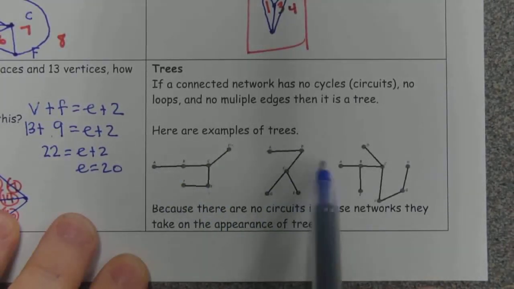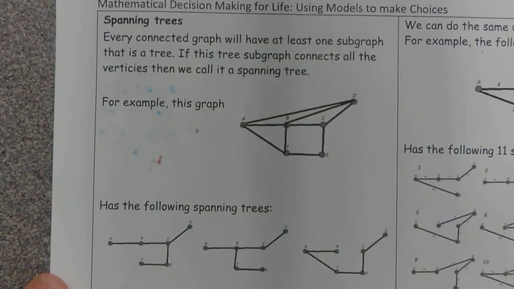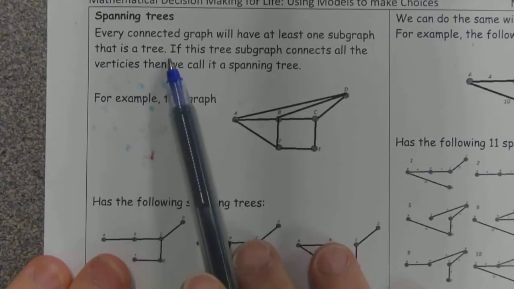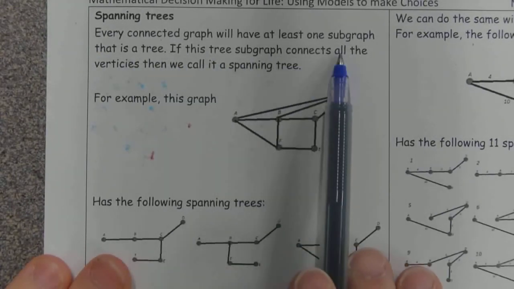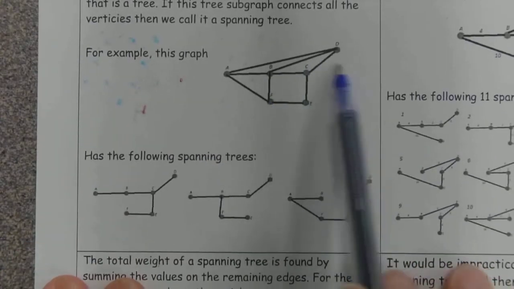Here's examples of trees. They start and they go to every vertex, but not necessarily in any particular order. Because there's no circuits in these networks, they take on the appearance of trees. So here's an example, spanning trees. Every connected graph will have at least one subgraph that is a tree. If the tree is a subgraph that connects all of the vertices, then we call it a spanning tree.